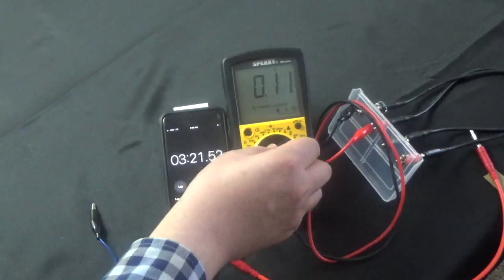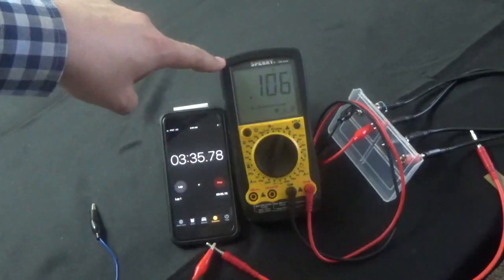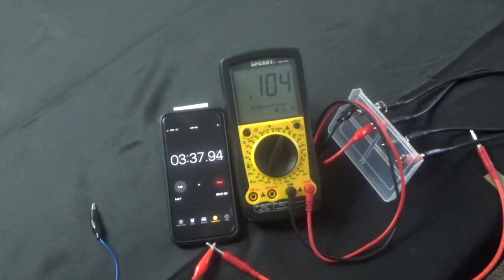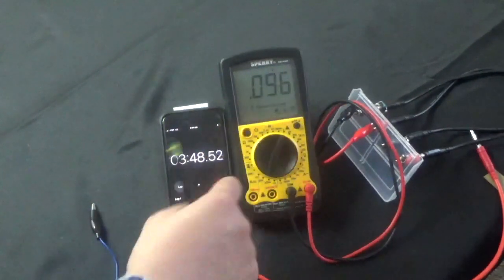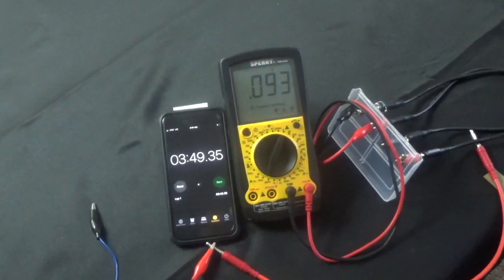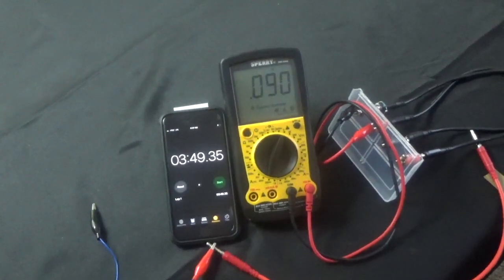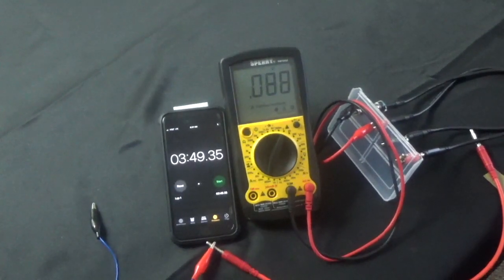Wait for some time, maybe we can change the scale to see that clearly. Okay, so now we have around 0. Approximately, to achieve around 0, we consumed 3 minutes and 49 seconds.